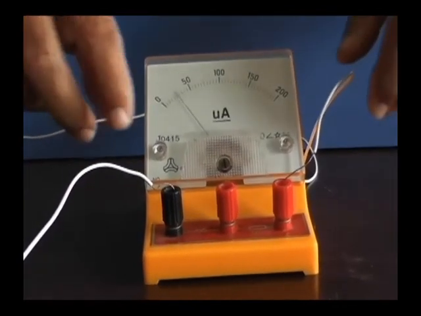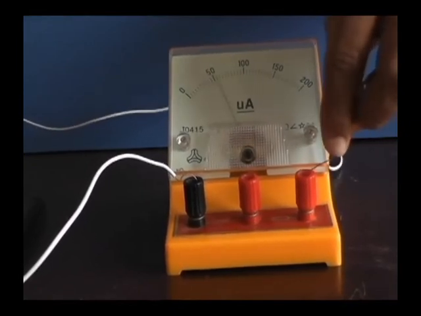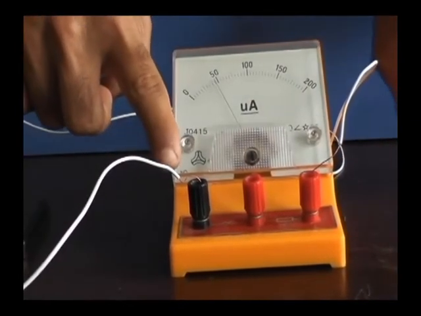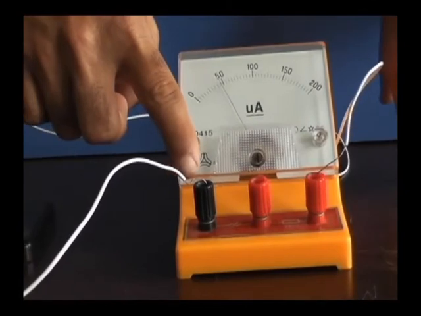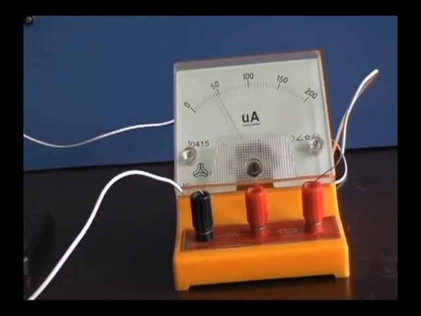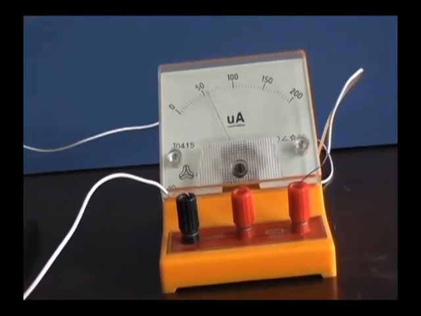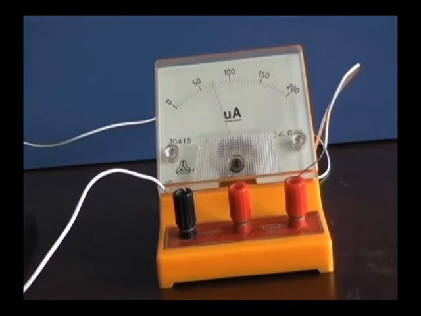Here you can see the P-type is connected with the positive terminal of the ammeter and N-type is connected with the negative terminal. And you can see you are getting the direction of the needle of the microammeter in the proper way.